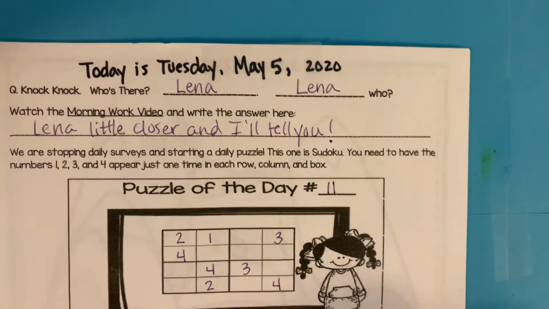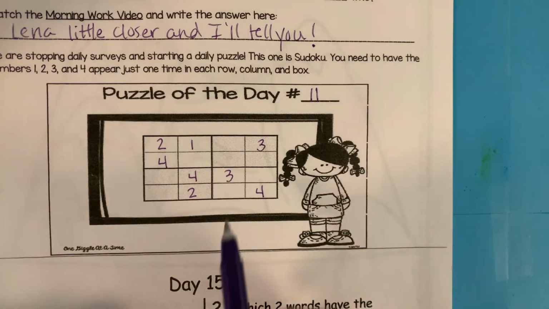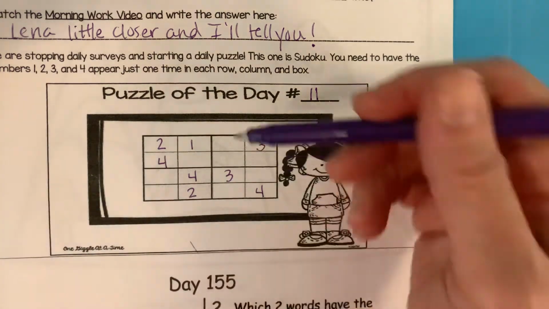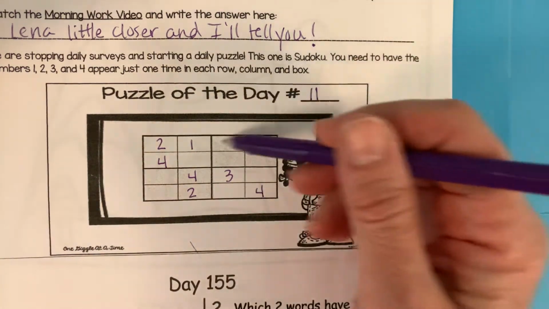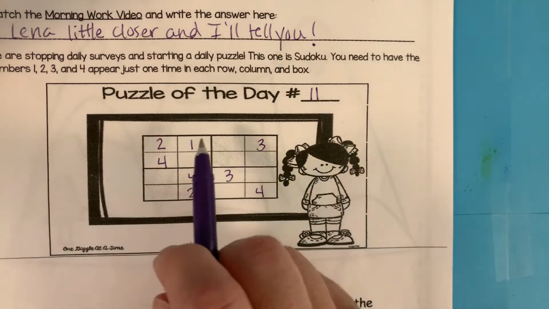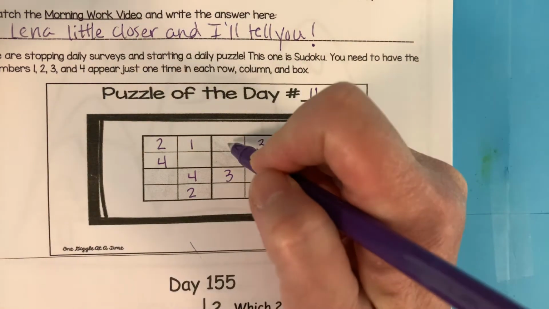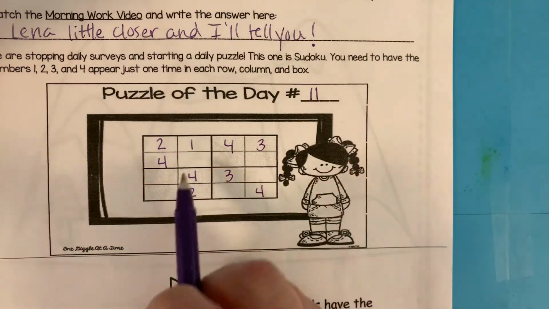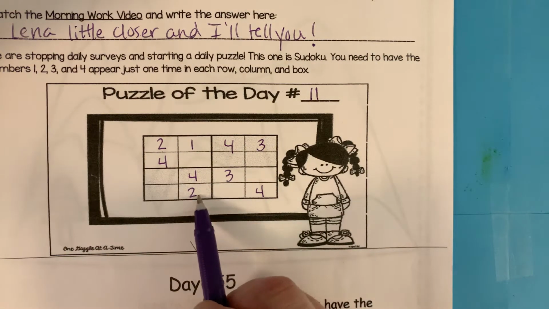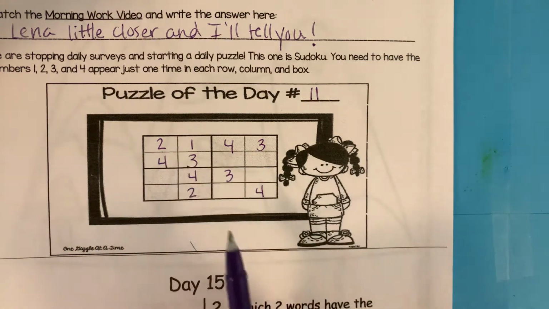All right. The puzzle of the day is another Sudoku puzzle. And remember, we can only have the numbers 1 through 4 in each row, in each column, and each box. All right, so I see some places that look pretty easy to fill in. Look, this row has 1, 2, 3. So we know 4 goes here. And then this column has 1, 4, and 2. So we know that 3 will go there. So that box is all filled.